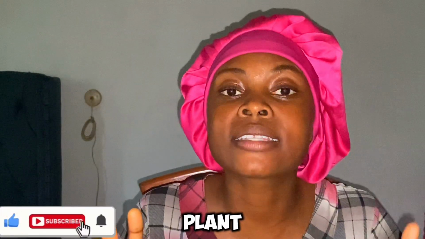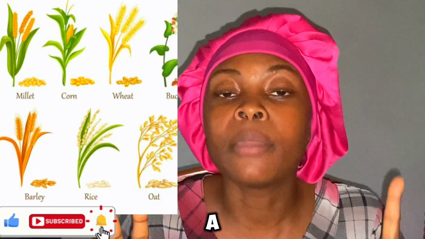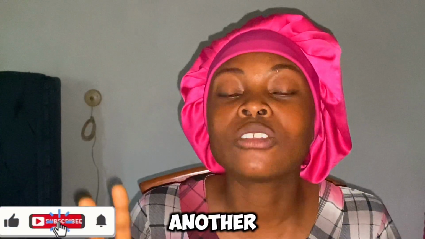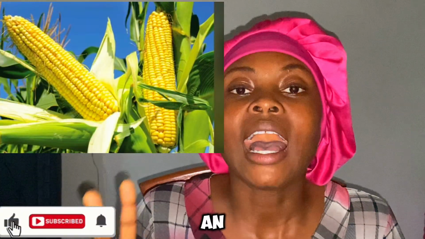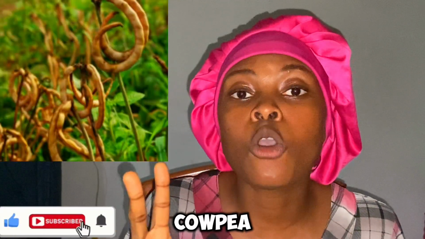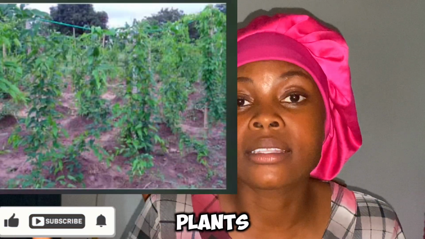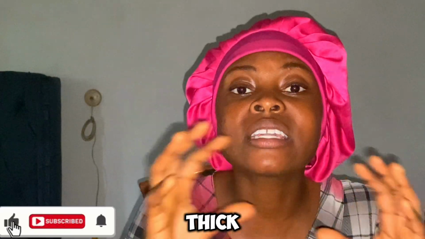An example of a monocotyledon plant are all cereal plants. All cereal plants are monocotyledon plants. Another example is the maize plant. Examples of dicotyledon plants are the cowpea plants, the yam plants, etc. You can easily know a dicotyledon plant by the possession of a thick bark.